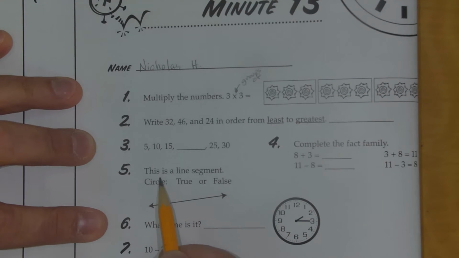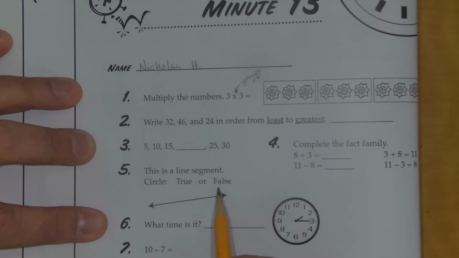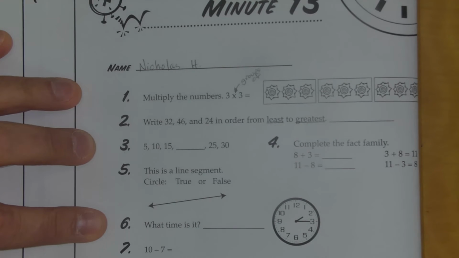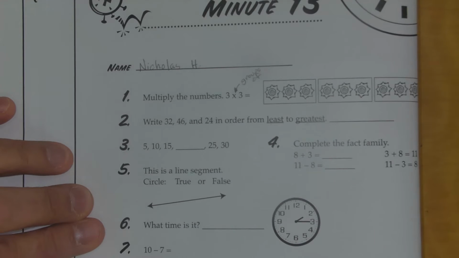So this is a line segment. Circle true or false. Go ahead and pause the video now, complete your work, and then come back and check your answers with me.